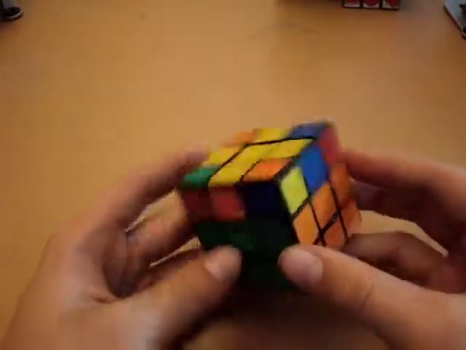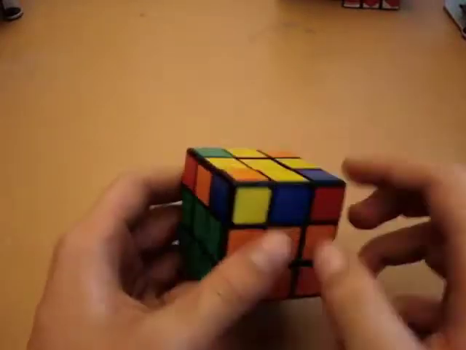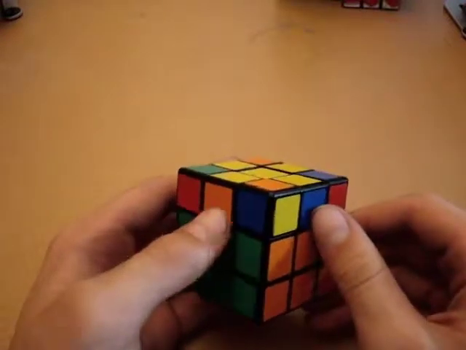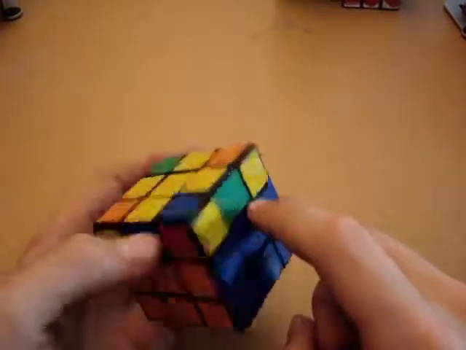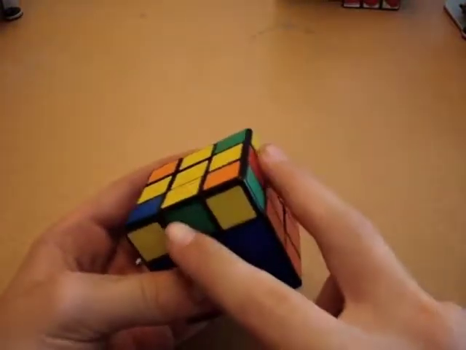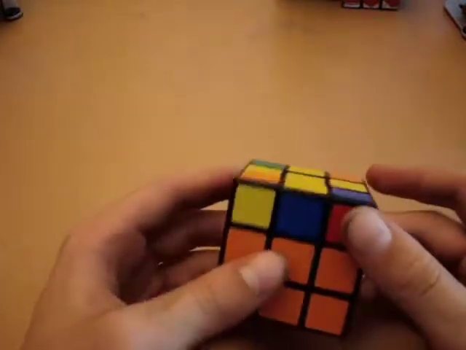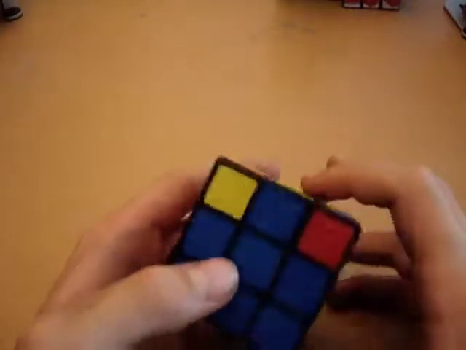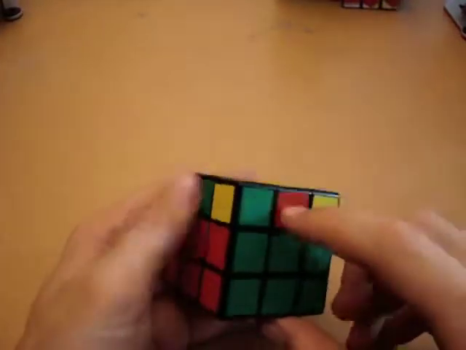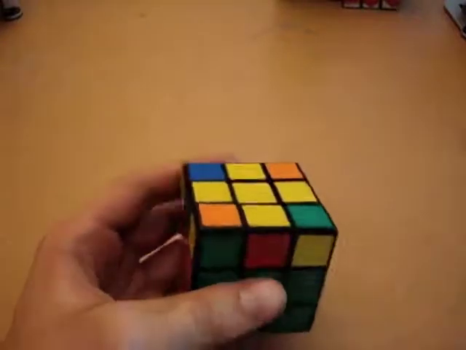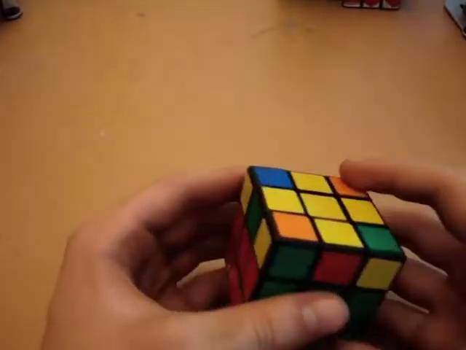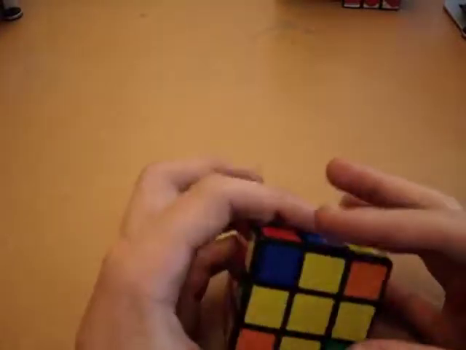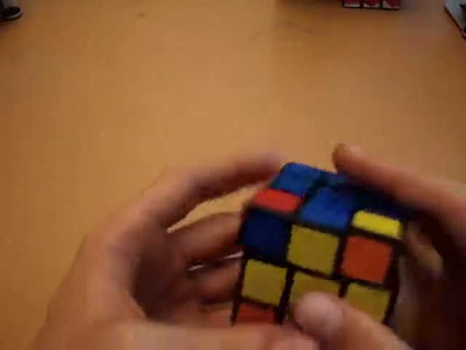Okay, so the next thing we have to do is pair up these edges with the correct centers. So the red one's already paired, but what we need to look for is two adjacent edges that are correctly positioned. And it just so happens that we have orange and blue correct, which means that these are switched. And we have an algorithm here as well. So you put the two edges that are solved as the right face and the back face.